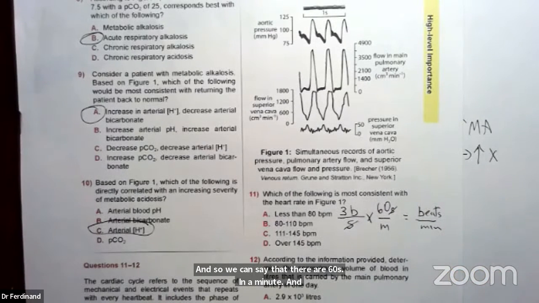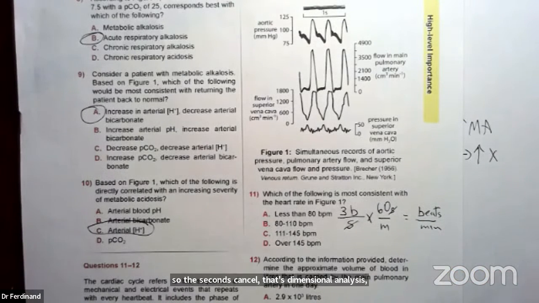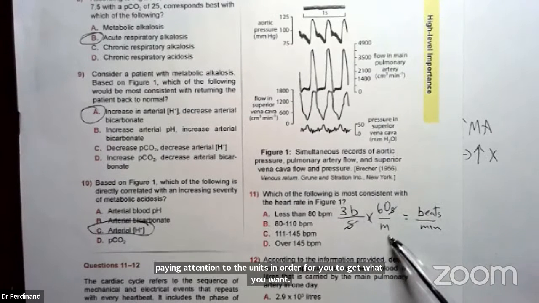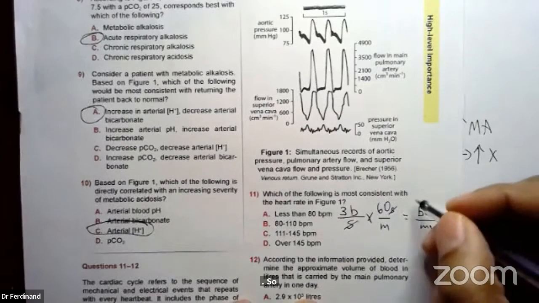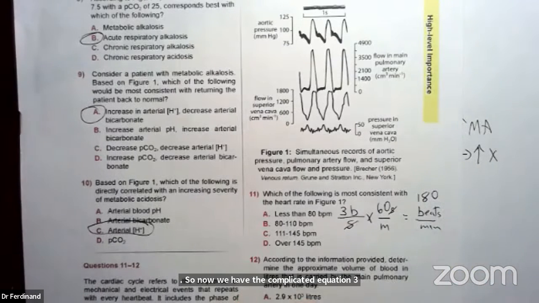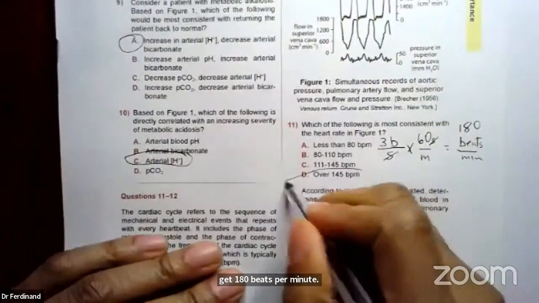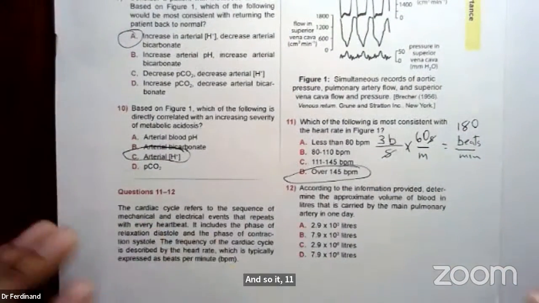That's dimensional analysis, paying attention to the units in order for you to get what you want. You end up with beats per minute. So now we have the complicated equation, 3 times 60, and that gives you 180. So the numbers are very far apart. And so we're able to get 180 beats per minute. And so 11 is clearly over 145.